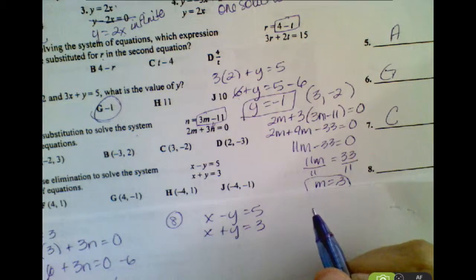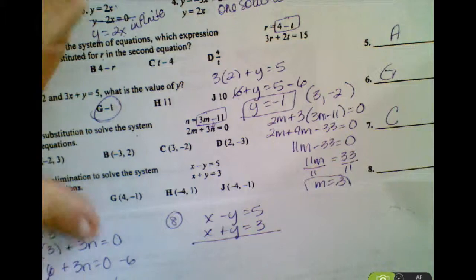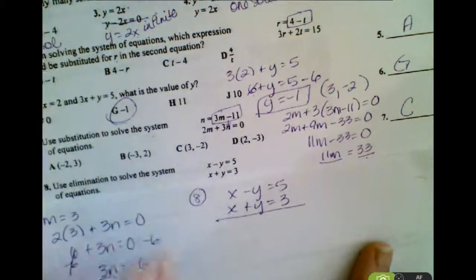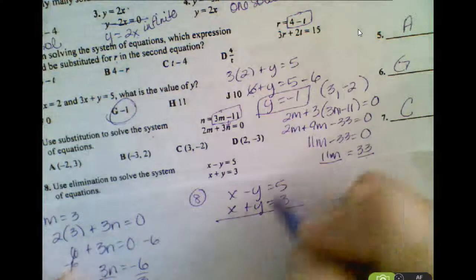You have to make it cancel. By doing what? You multiply your equations by something that will get one of your variables to cancel, right? Good. Okay, Marquez, so do I have a variable that cancels? Negative y, positive y. Negative y, positive y. Cancels. Good.